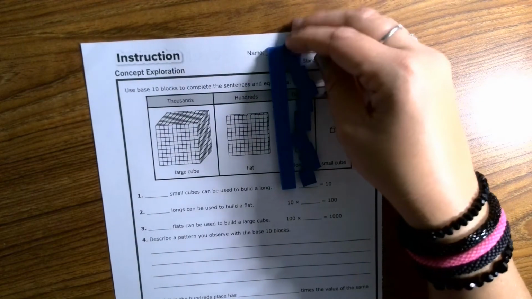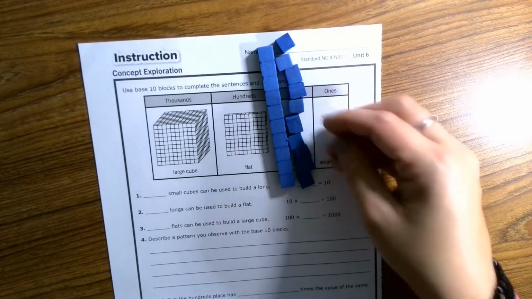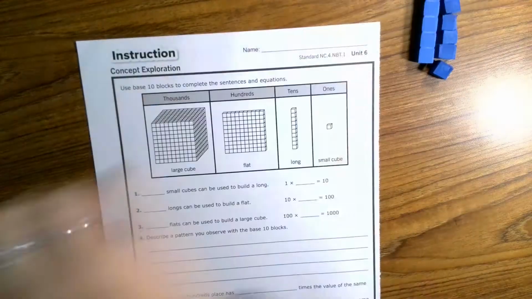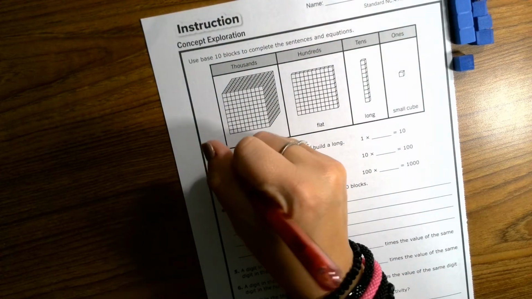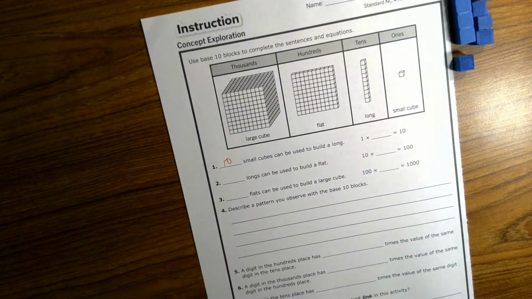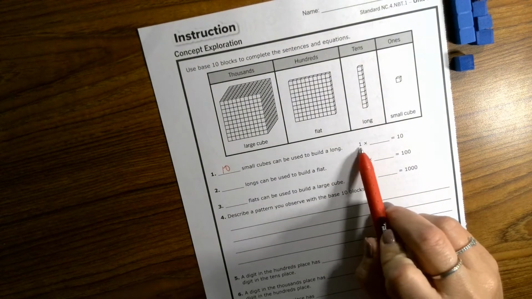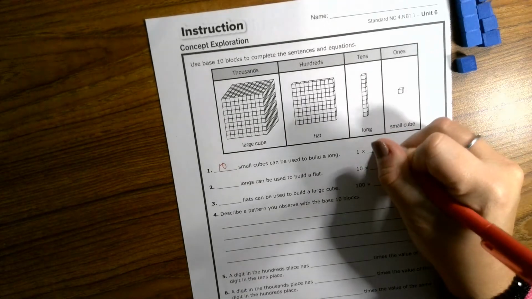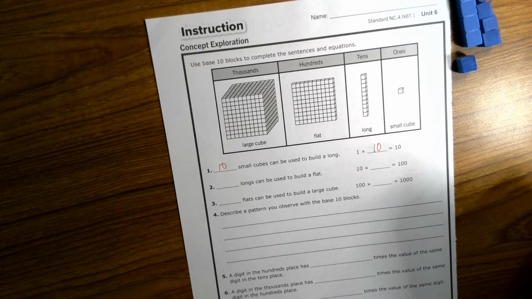So if you put them together, 10 small cubes would represent a long. So the answer to number 1 is 10. So 1 times blank equals 10. One of these times 10 is going to equal 10.